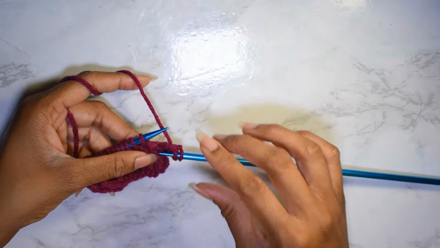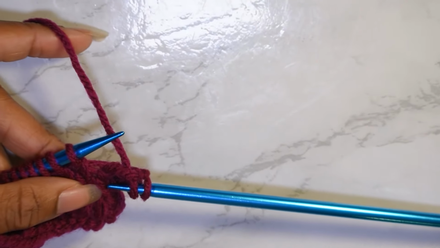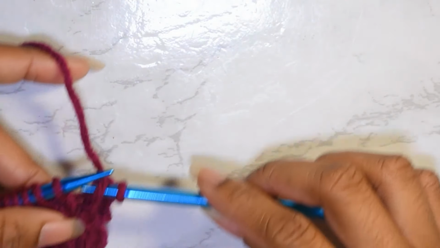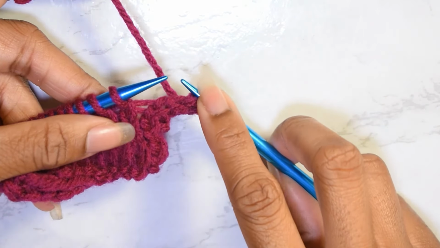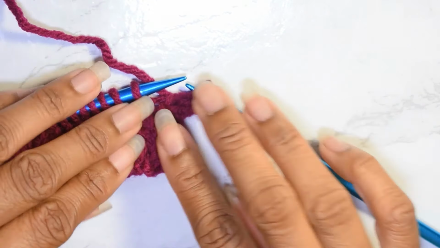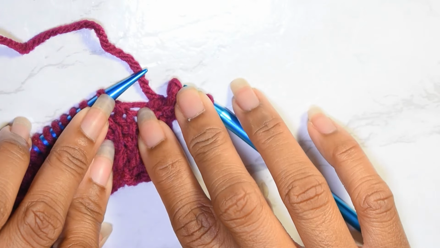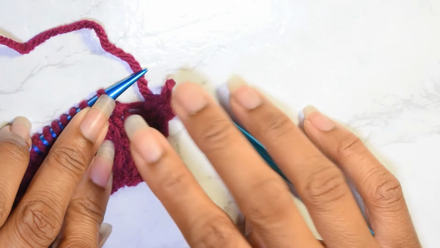You guys see this little bar? Let me maybe zoom in, so I want you guys to have a good look at this. You see this little bar. If I pull apart my stitches right here, there's a bar right here. I'm going to be knitting into that.